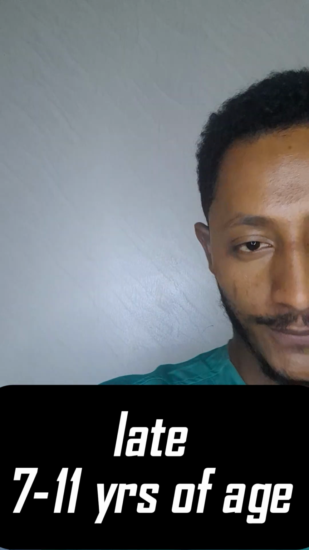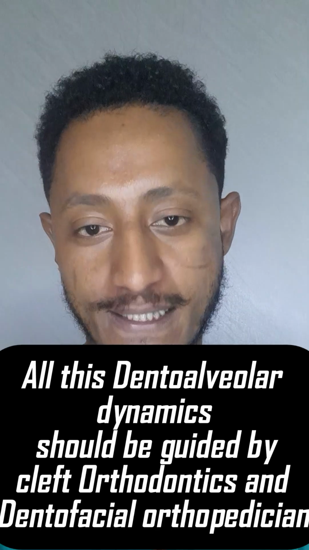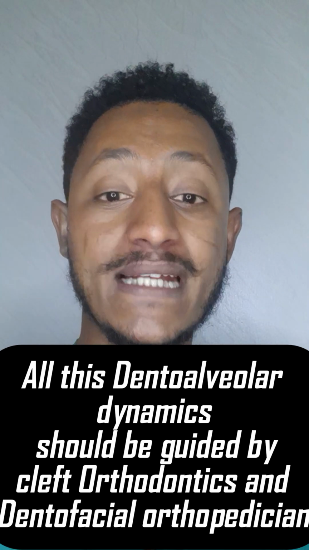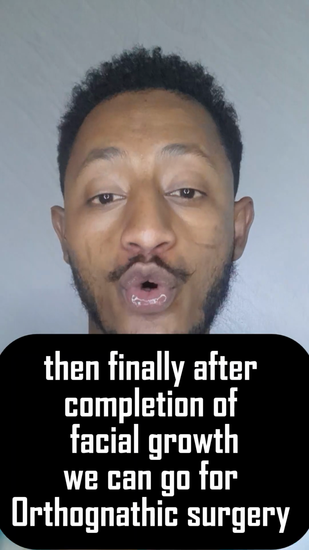We will do the alveolar graft surgery for the alveolar cleft so that the patient will have a very conducive eruption pattern, and those erupting teeth should be guided by cleft orthodontics, so that at a later age, after correcting all the dental problems, we can plan for orthognathic surgery.